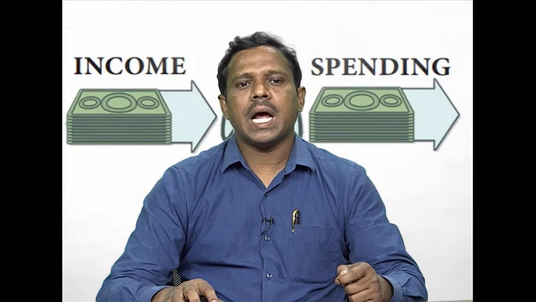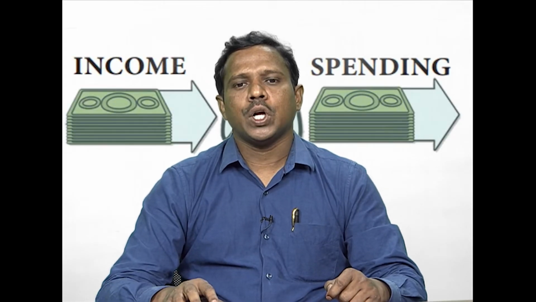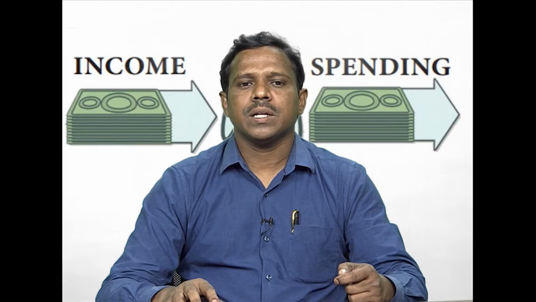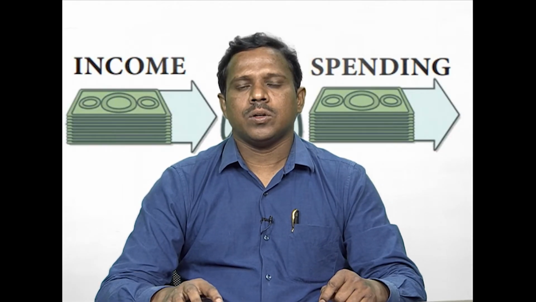Whereas, if the average propensity to consume is lower, that indicates that households are saving more from their income levels. So, when the average propensity to consume is higher, savings are less and consumption is more. When the average propensity to consume is less, savings are more and consumption is less from their income levels.